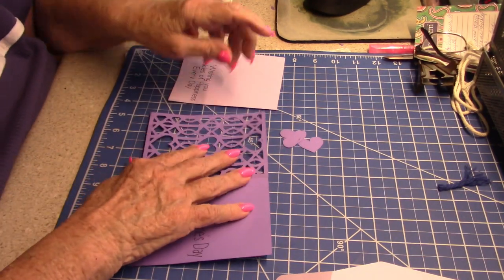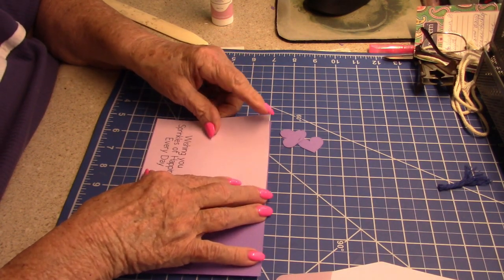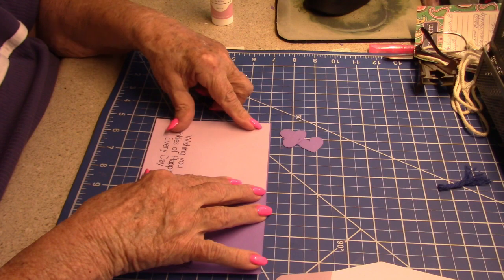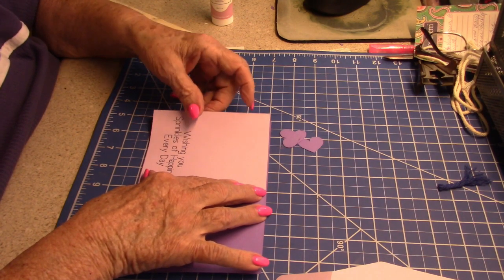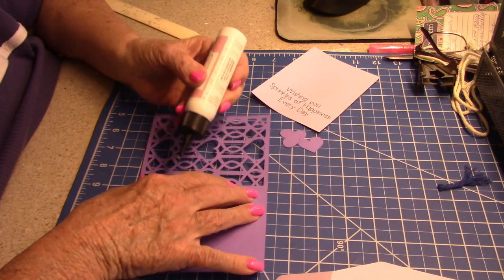Now the next thing we need to do is to add this piece to the card. And it goes like this on the inside. So what I'm going to do is I'm putting the glue on this card.